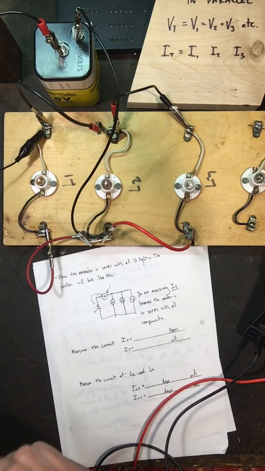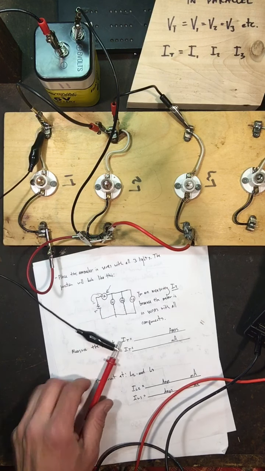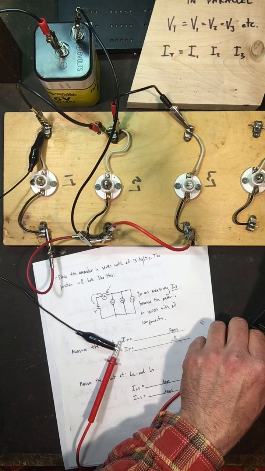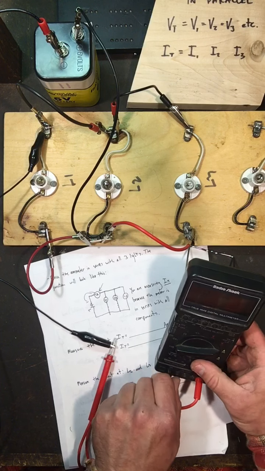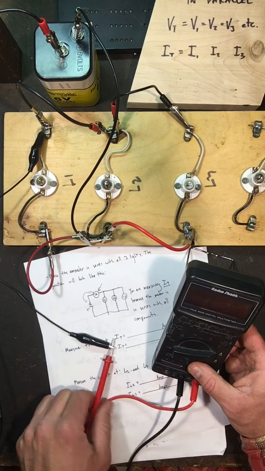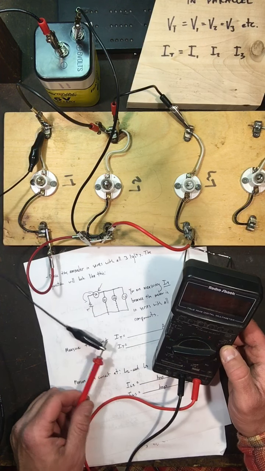Ammeter, from the ammeter to 1, 2, and 3, and I apologize, guys. I'm not using the meter that I'm accustomed to using here. I don't measure current with this meter very often.